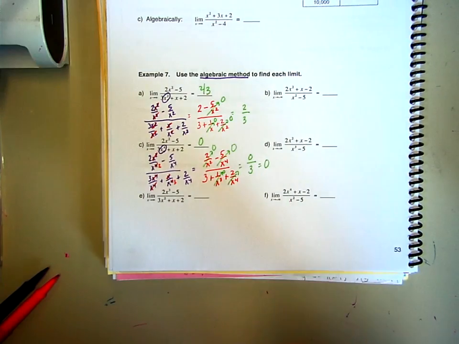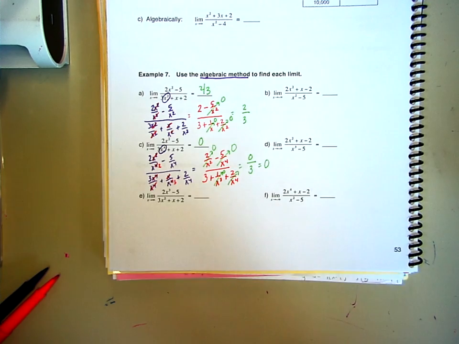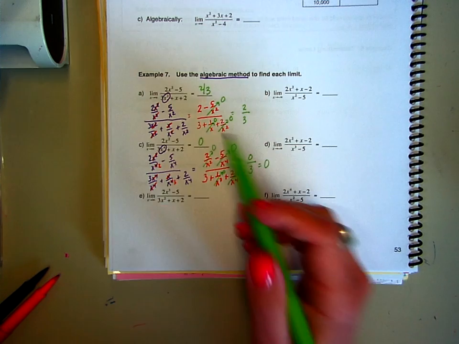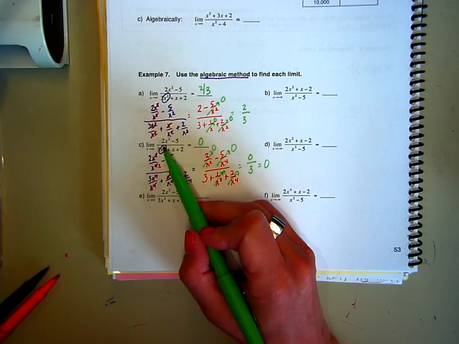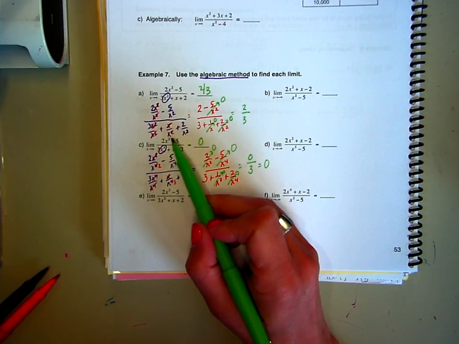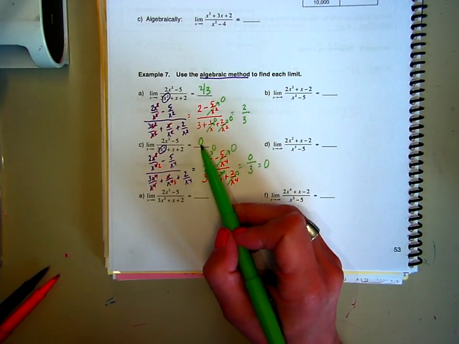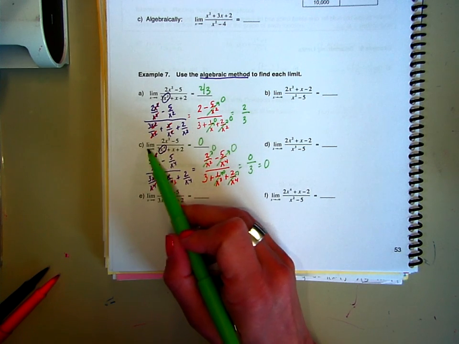If we go back to our method of using the shortcut, what did the shortcut say? Compare numerator and denominator degrees. The degree of the numerator is 2, the degree of the denominator was 4. Since the numerator is smaller, that's when we always have a horizontal asymptote of y equals 0. And so as I'm approaching infinity, I will be approaching 0.